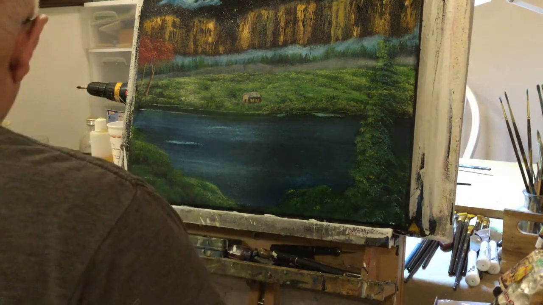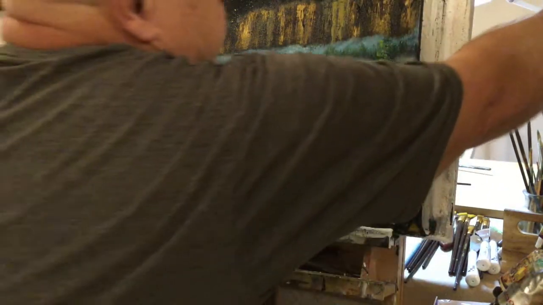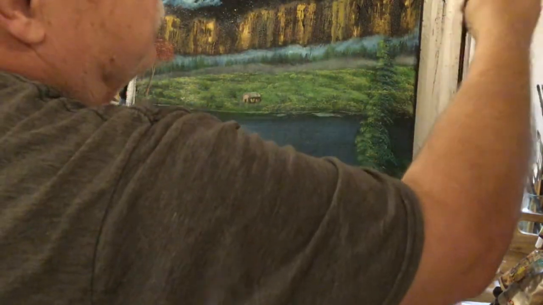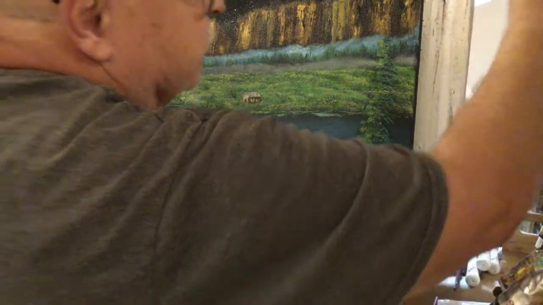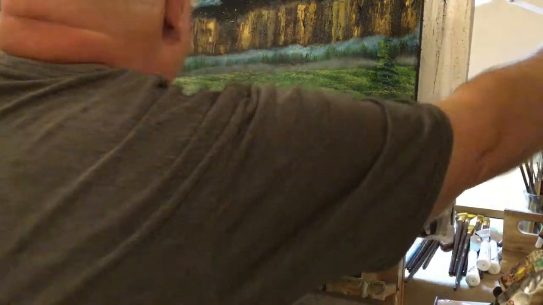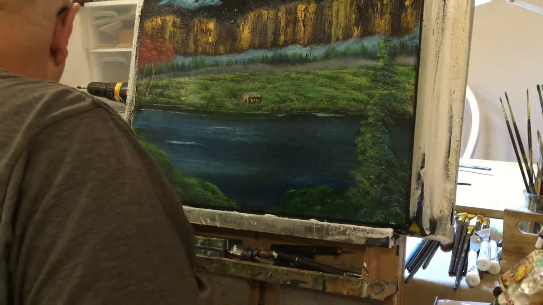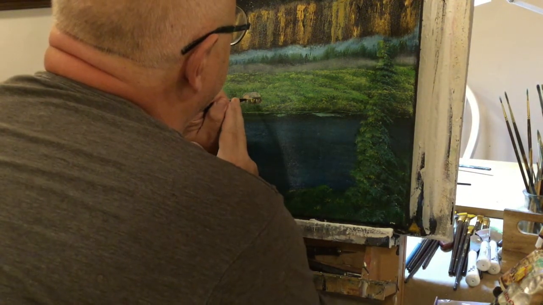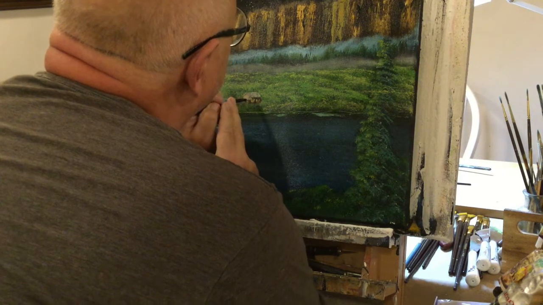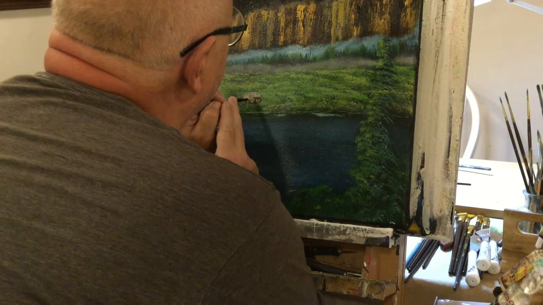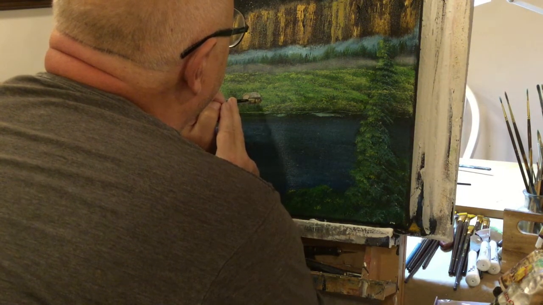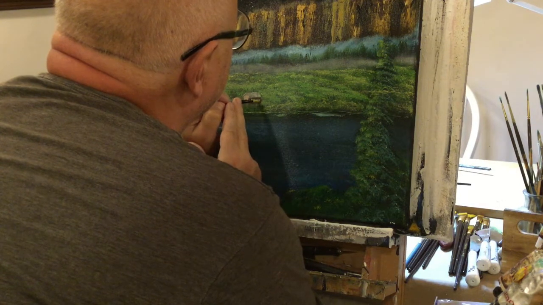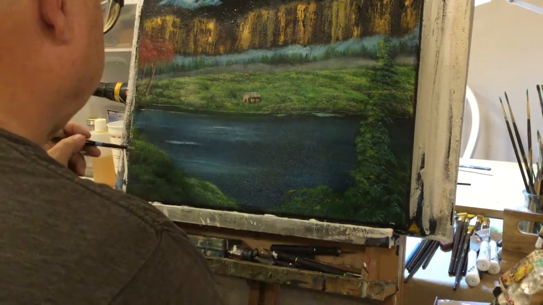Now I'll switch back to the liner for just a moment. If you're wondering about these brushes, these are Princeton Aspen brushes. I do like them. They're nice. I'm just going to square the window just a little bit. Like that. There we go.